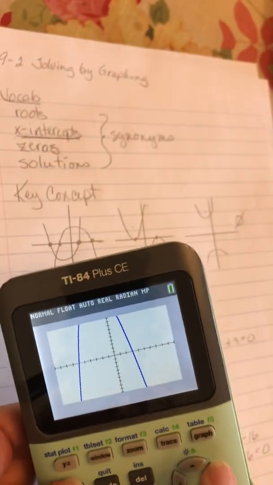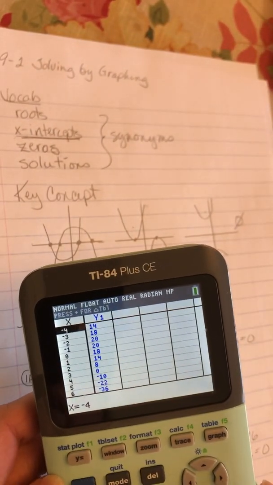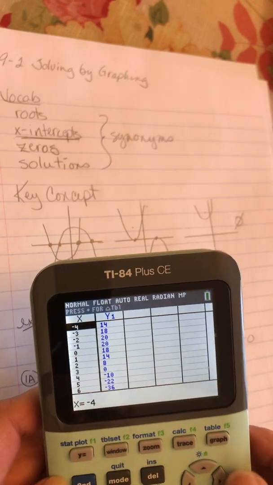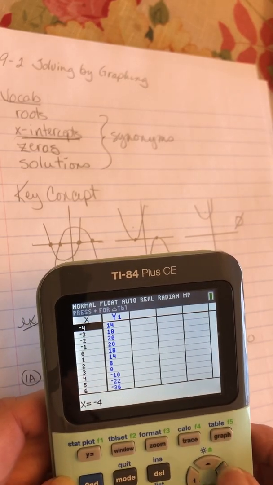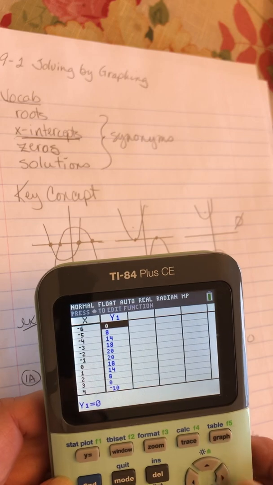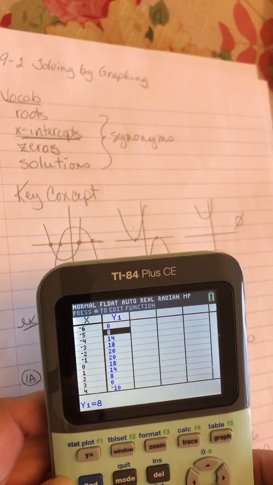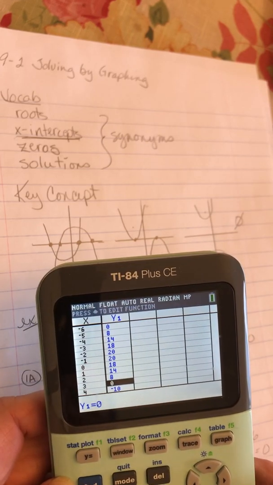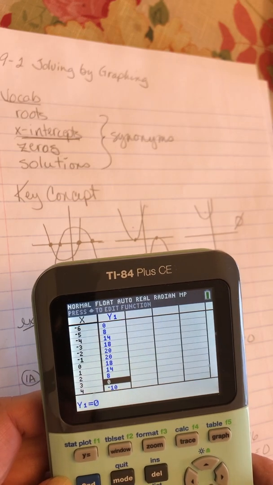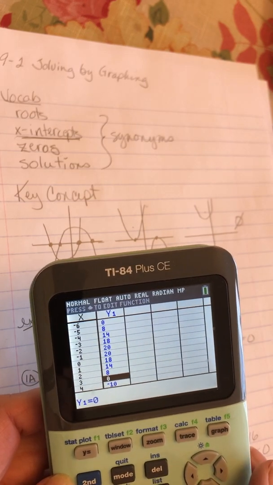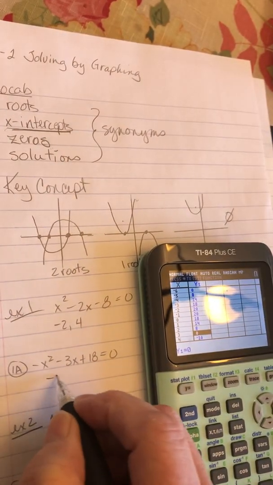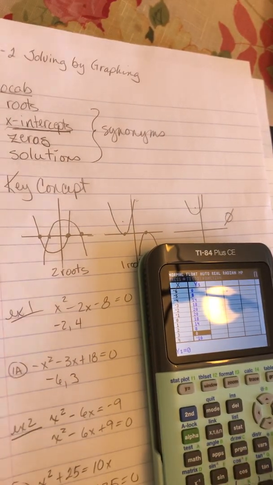And again, if I do second table, I can find those zeros. All right. There's the first one, -6. And here's the other one at 3. Okay, so all we're doing is we're using our graphing calculator to find those zeros at -6 and 3.